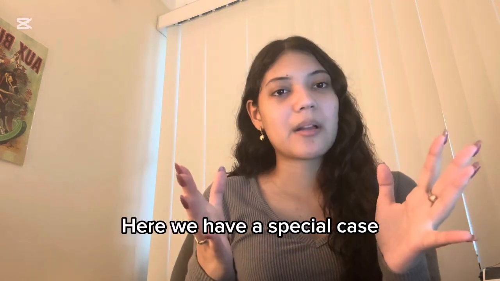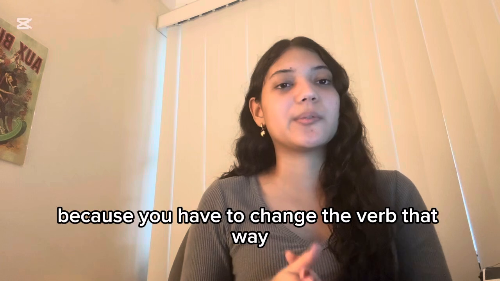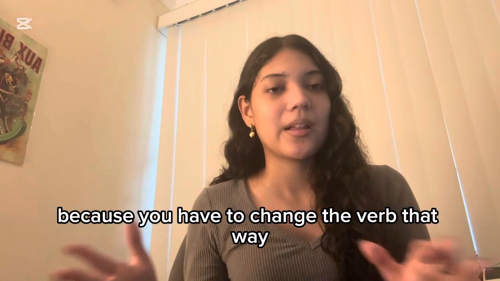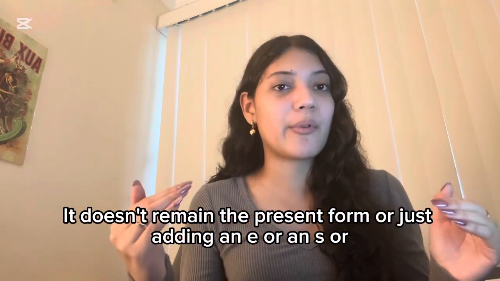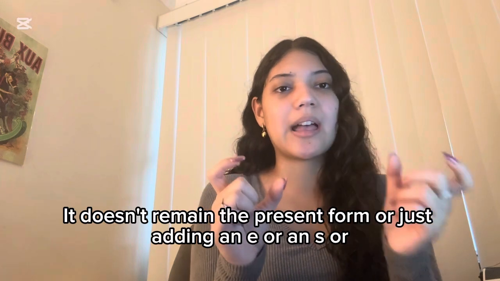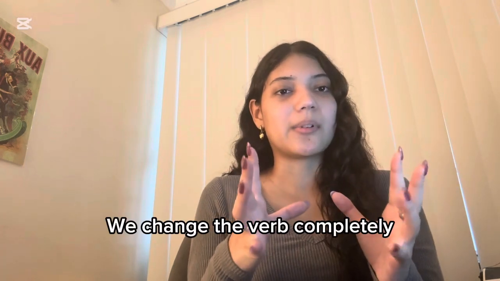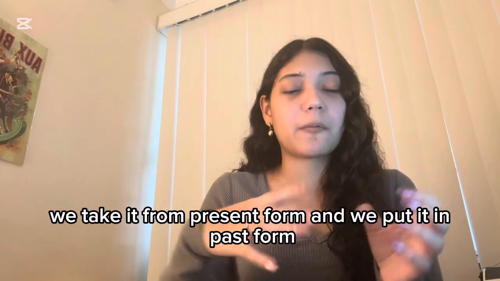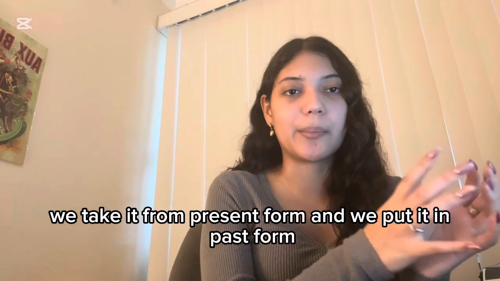Then here we have a special case because you have to change the verb. The verb doesn't remain in the present form or just add an s or es. We change the verb completely. We take it from present form and put it in past form.